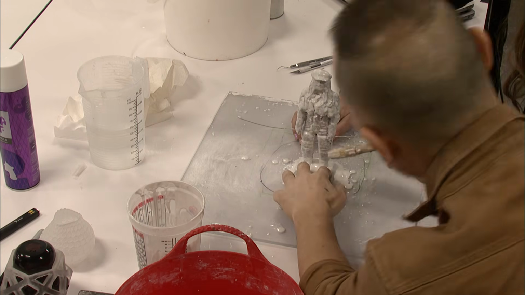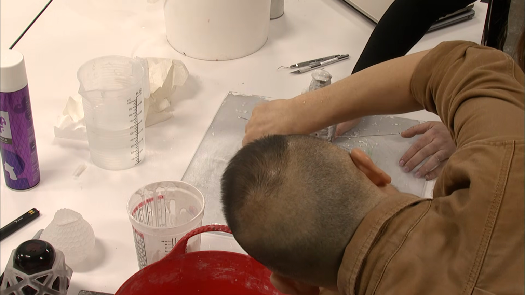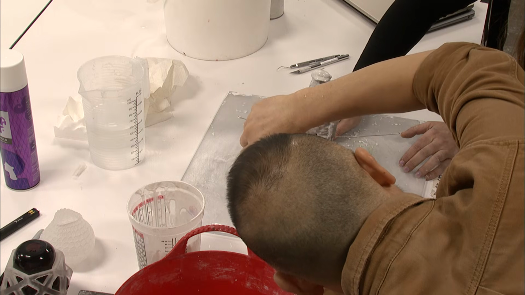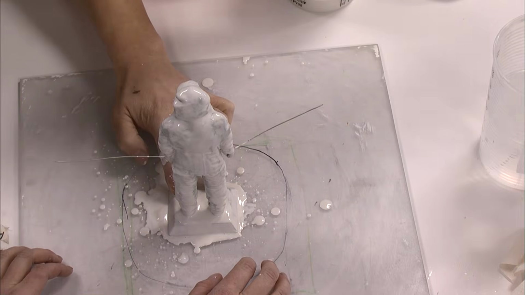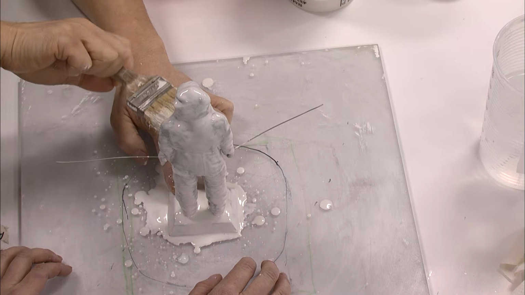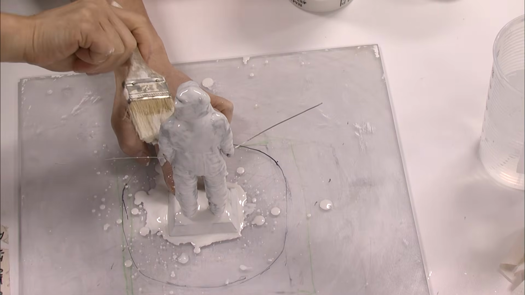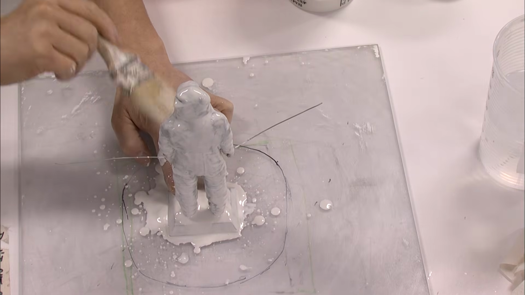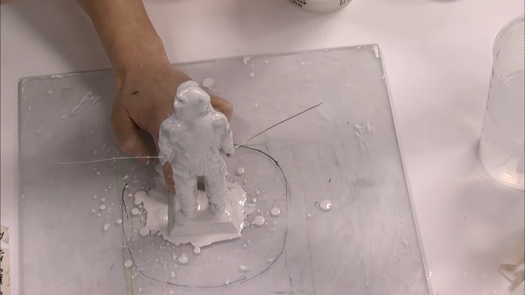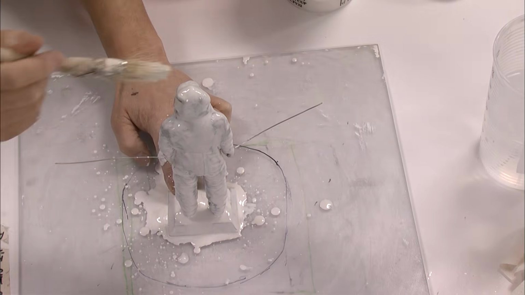Oh, no, we gotta fix that. Where's the sheets? Let's see if I can fix it.